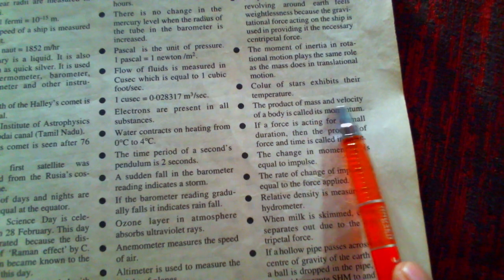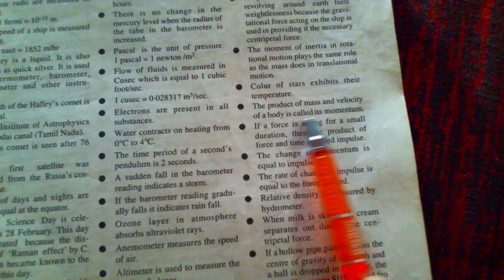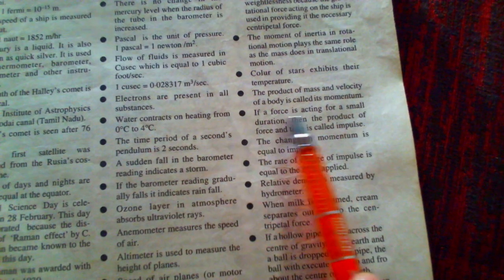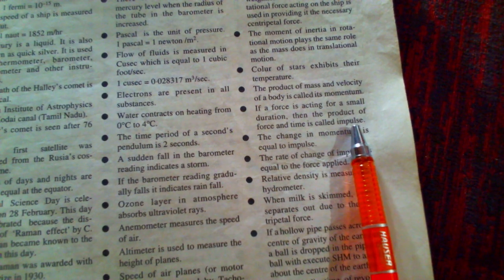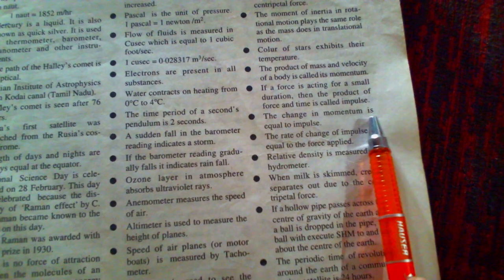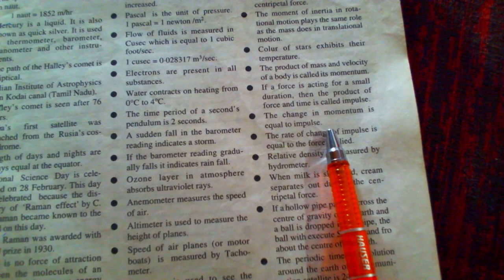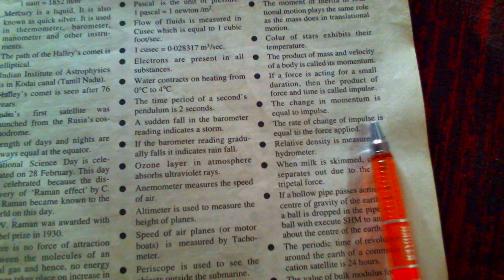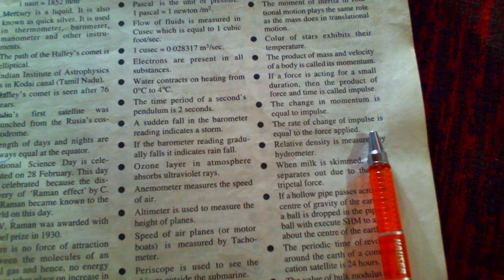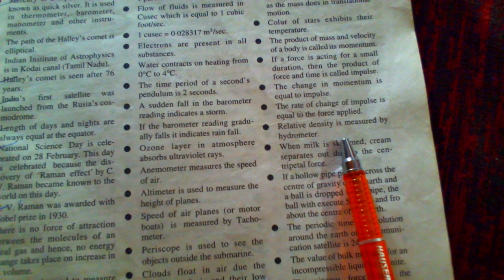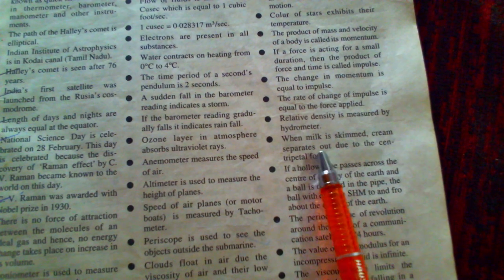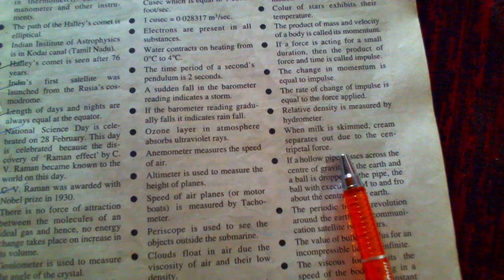The product of mass and velocity of a body is called its momentum. If a force is acting for a small duration, then the product of force and time is called impulse. The change in momentum is equal to impulse. The rate of change of momentum is equal to the force applied. Relative density is measured by hydrometer. When milk is skimmed, cream separates out due to centrifugal force.